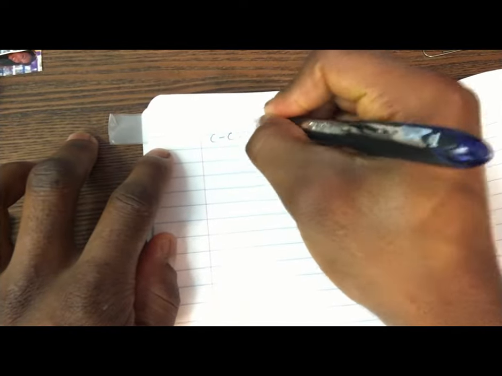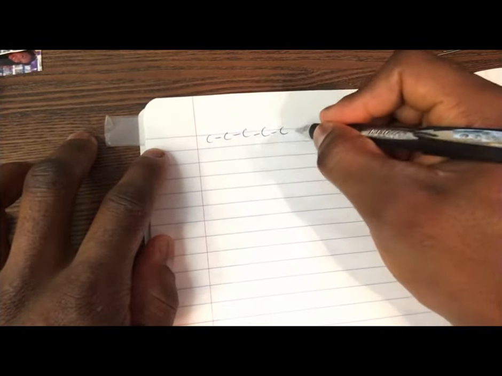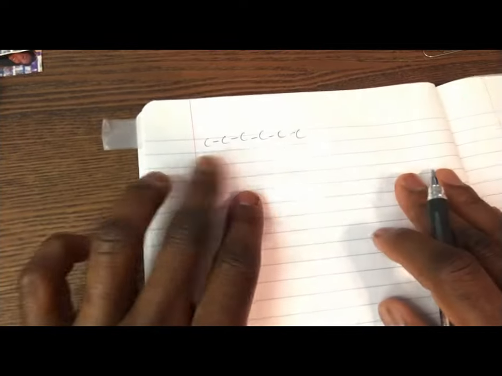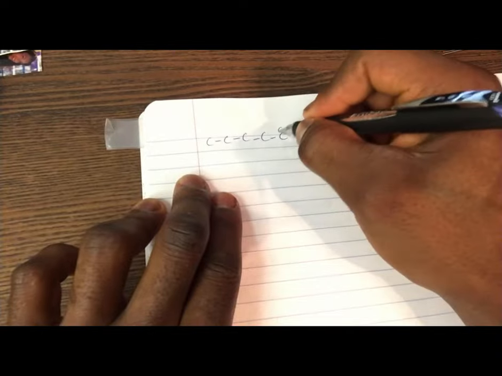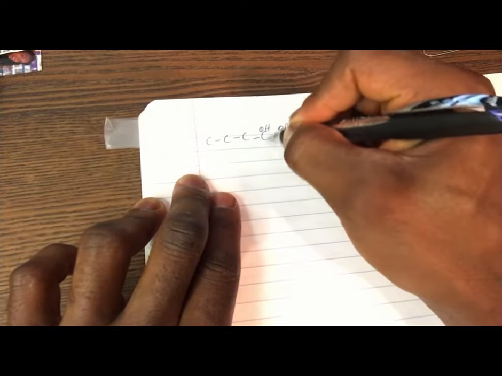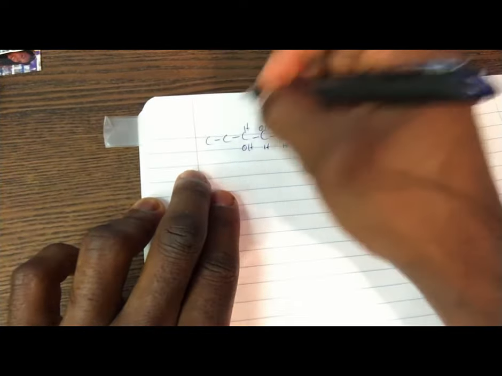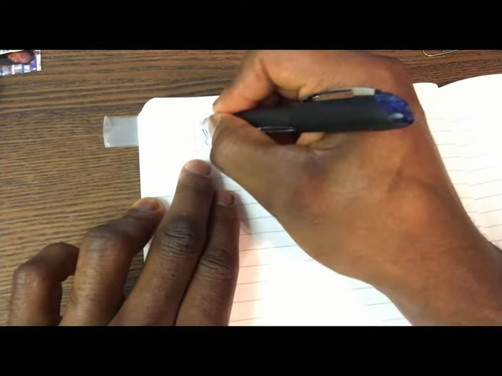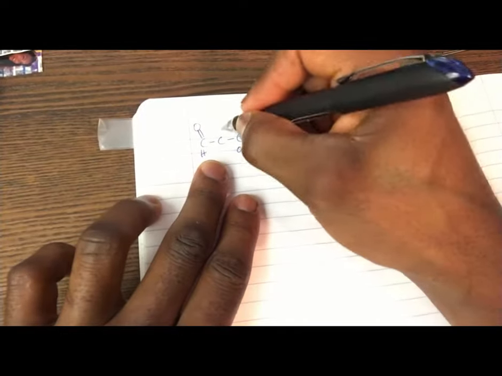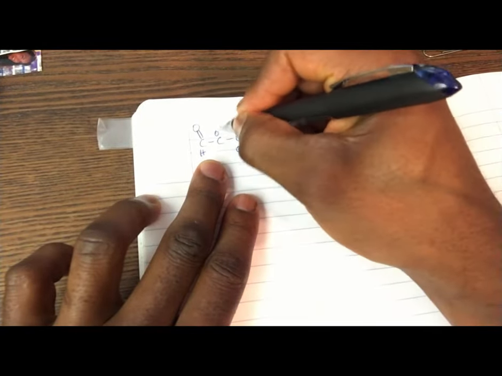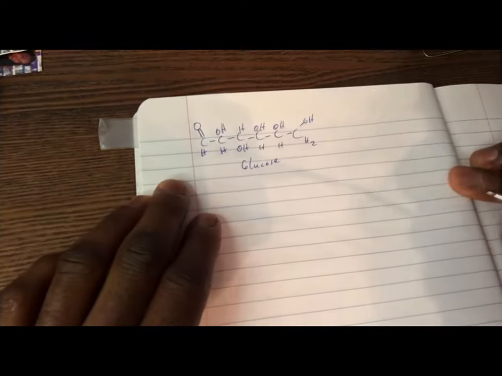So we have glucose, 6 carbon. 1, 2, 3. Okay, 6 carbon aldose. Here's our basic structure. And here we have our intermediate carbon, which dictates whether it's an aldehyde or a ketone. Alright, glucose. Make sure you can see it.